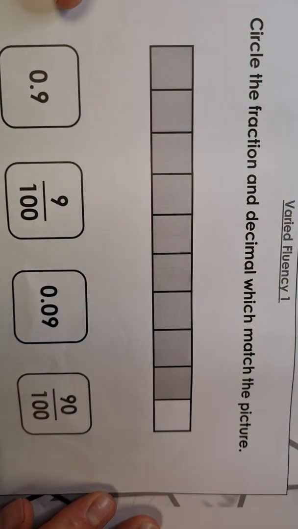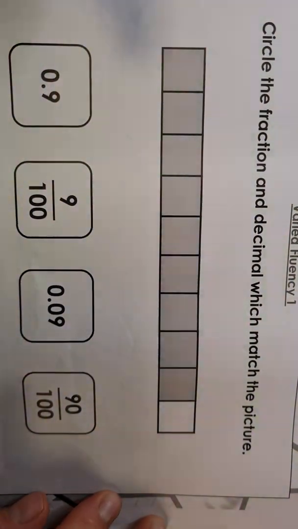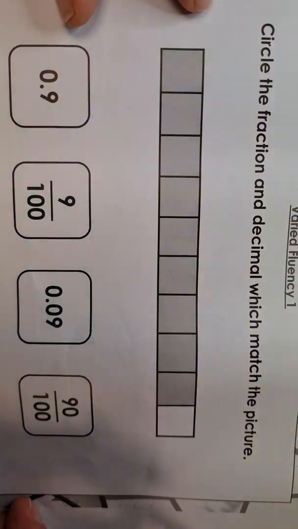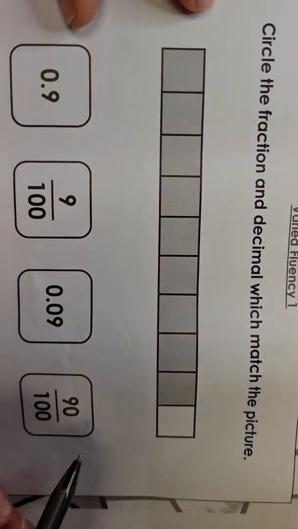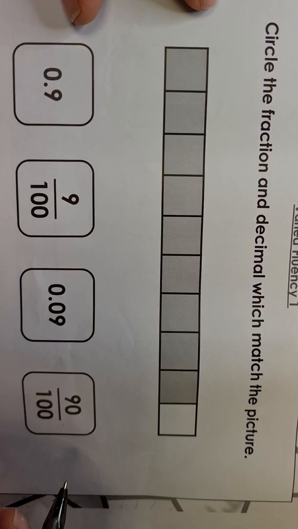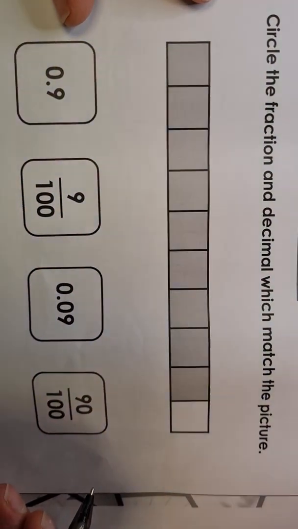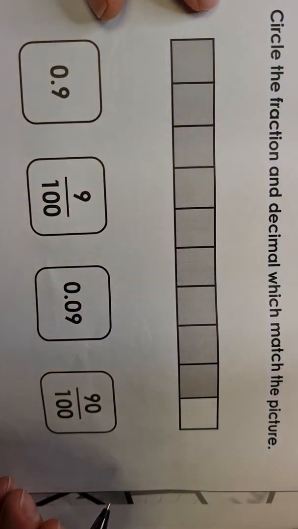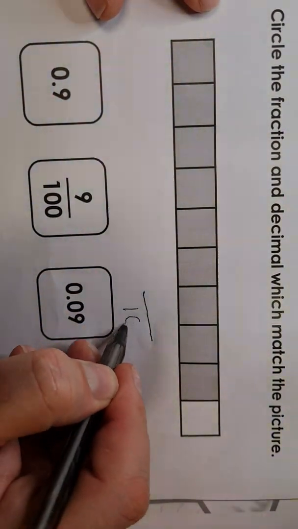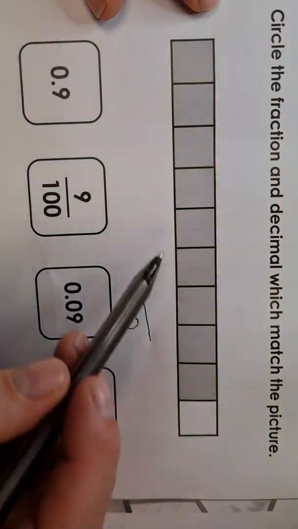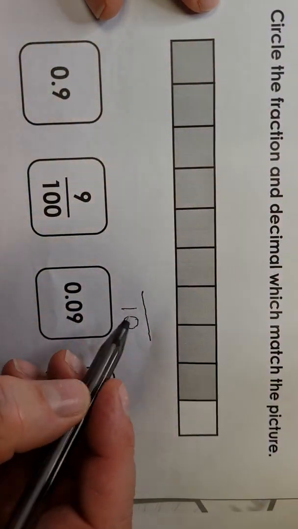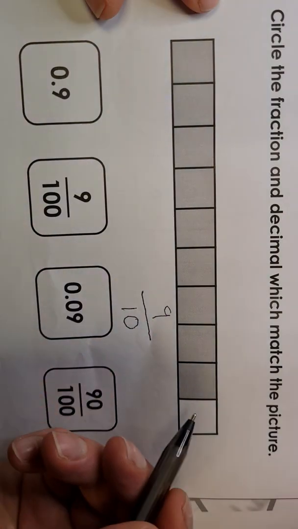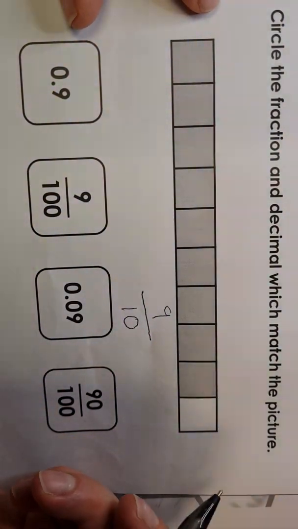On this one here, we are asked to match the fraction diagram that you can see with the decimals and the fractions across the bottom of the page. I've got to circle the fraction and the decimal which match the picture. So first of all, I've got to look at the picture and decide what that is actually showing me. And I can see that it's split into 10 sections. So that is my denominator. It's split into 10. I can see that 9 of them are shaded in. So the whole thing represents 9 tenths.